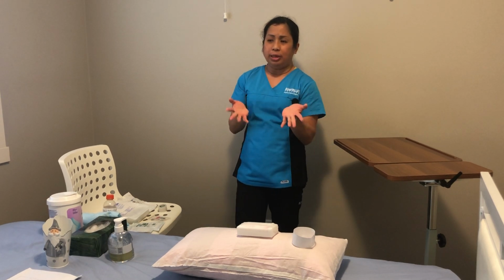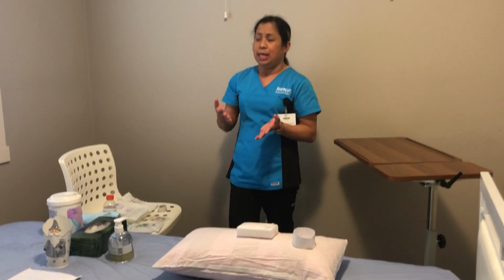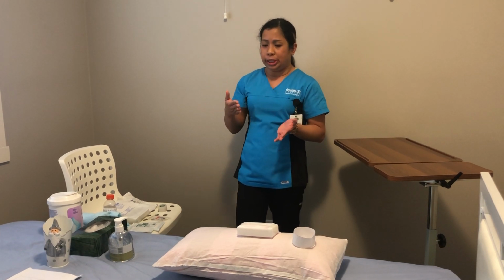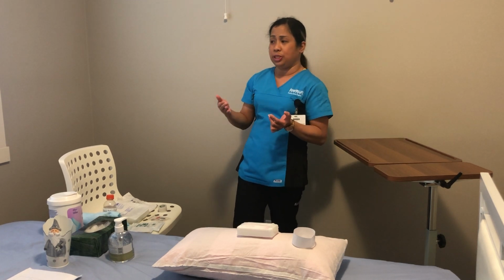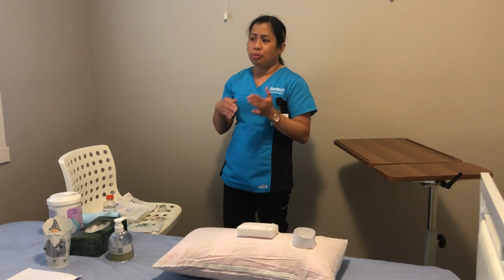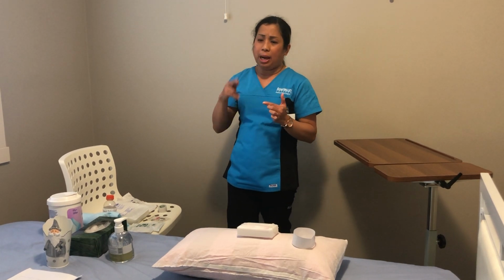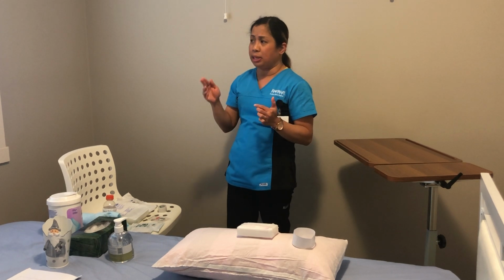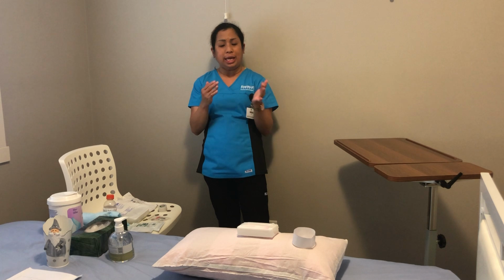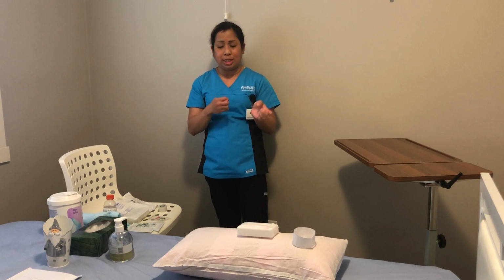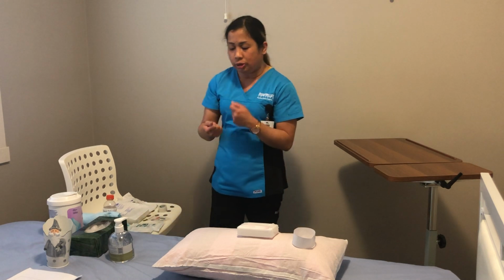If ever the patient is in pain, you have to give medications as per doctor's order, 30 minutes prior to the procedure. So you have to ask the client for the pain scale. 0 is no pain, 5 is moderate, and 10 is severe pain. After assessing the pain, next you have to remove the old dressings.